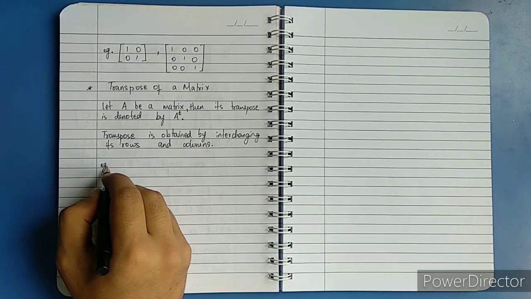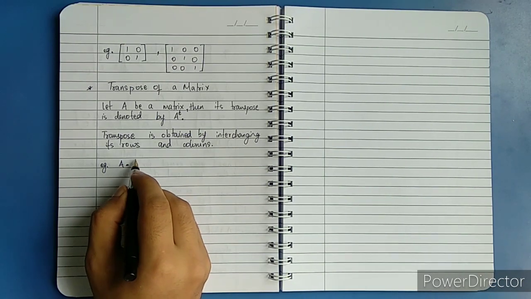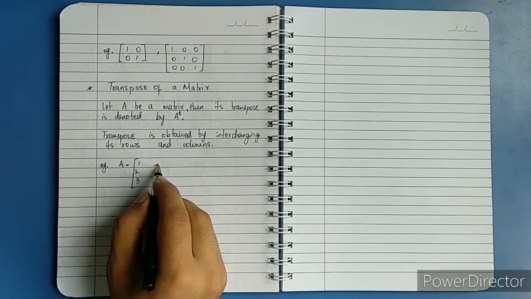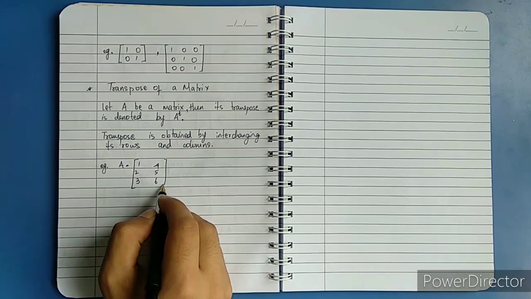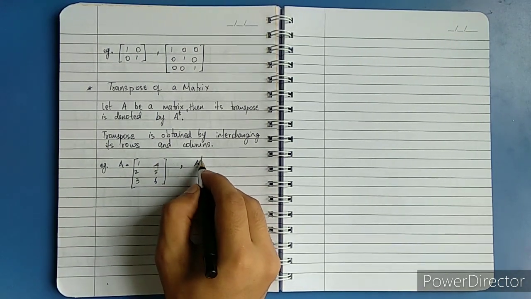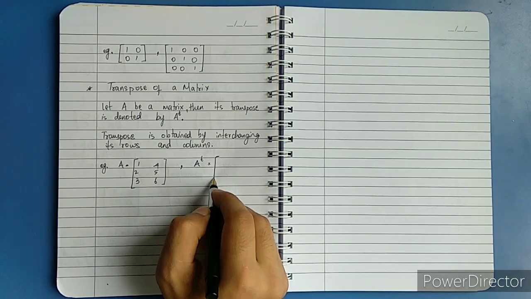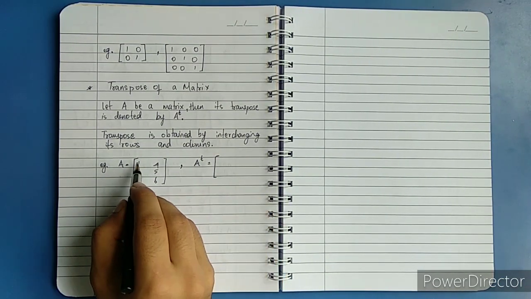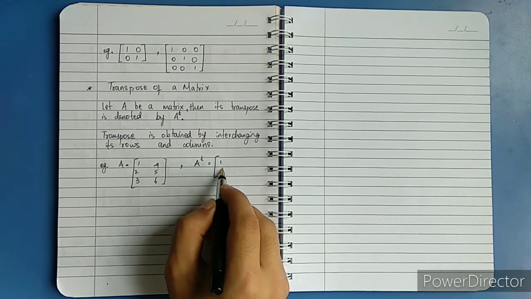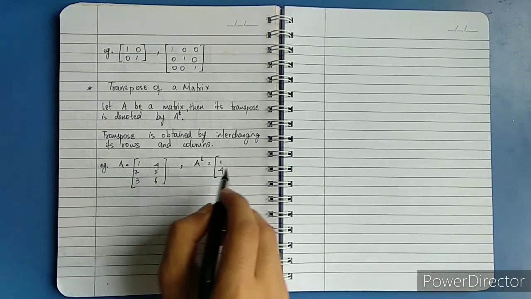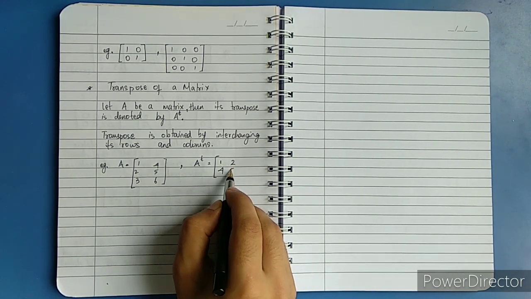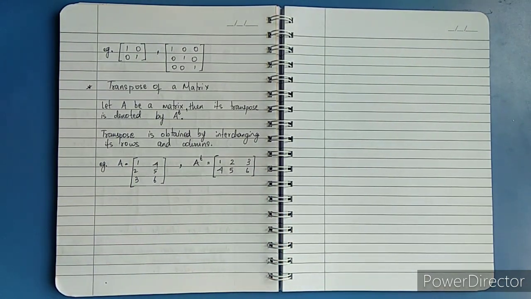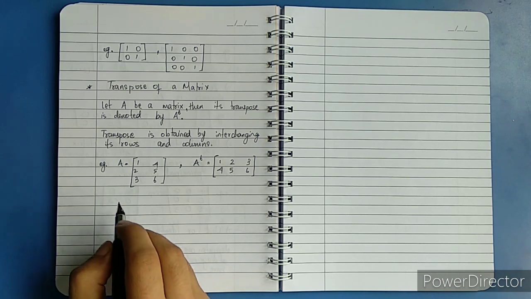An example, let's say a matrix A is equal to 1, 2, 3, 4, 5, 6. So A transpose will become, what we'll do is we'll write the first row in terms of column. So this becomes 1, 4. Second row becomes second column, and the third row becomes third column. This is what a transpose is.